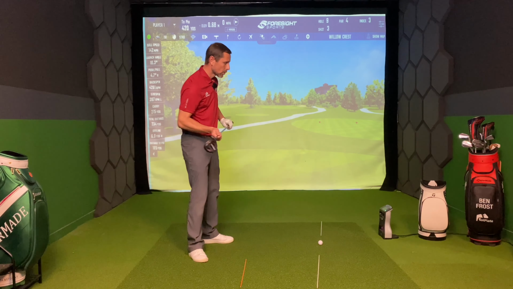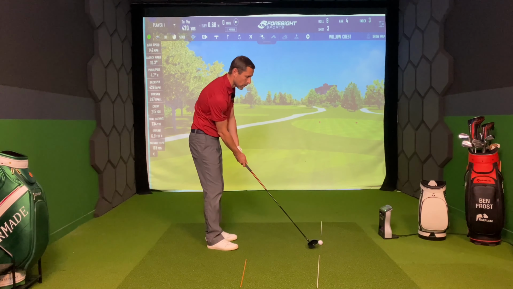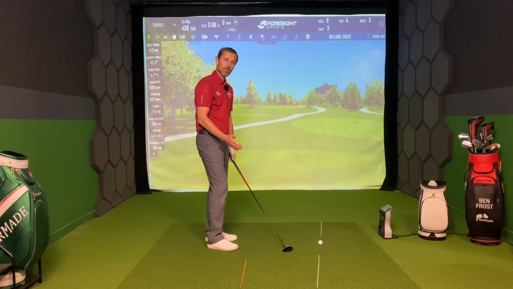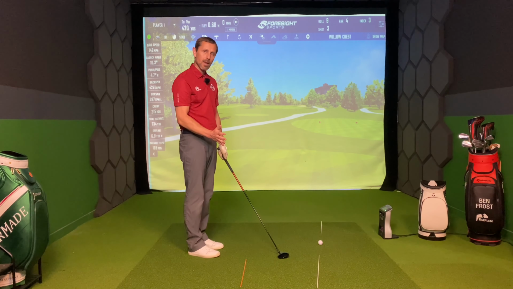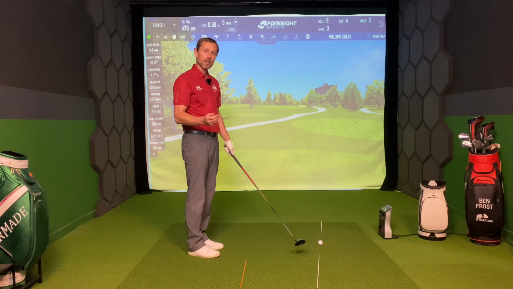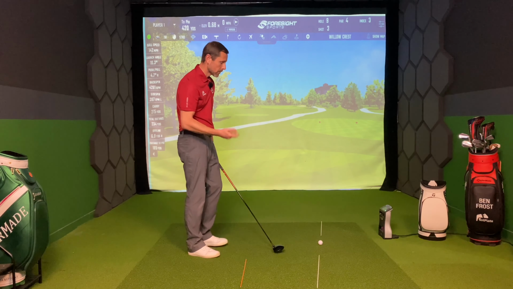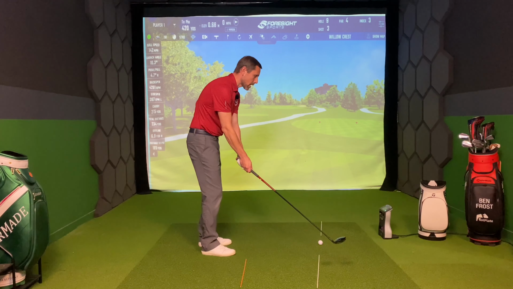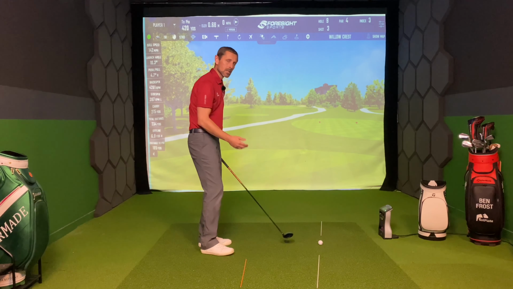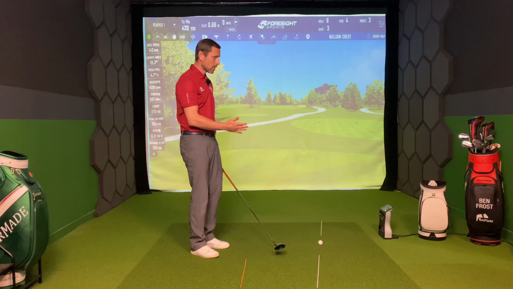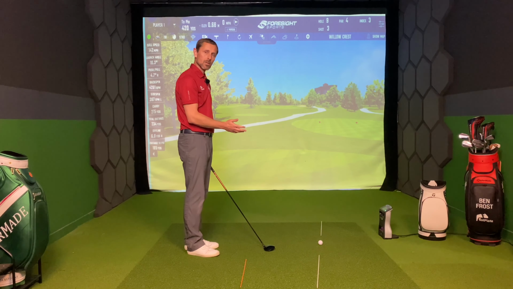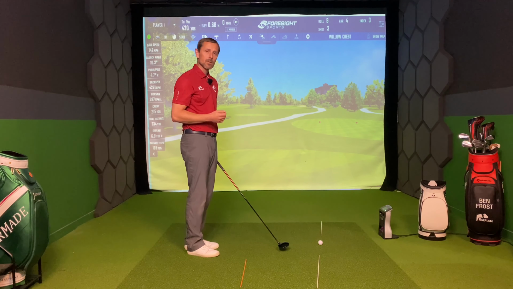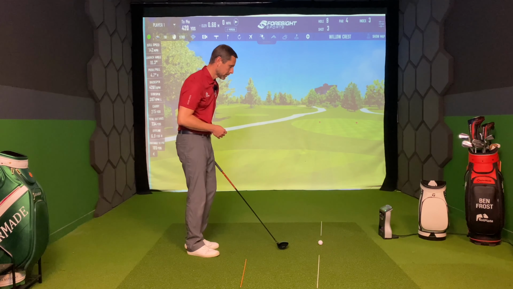Your push is caused by an in-to-out swing path, where the club head is travelling to the right of target through impact, and a square club face. When the club face points in the same direction as the club head is travelling, you get a straight ball flight. Now for the fade, we want an out-to-in swing path, where the club head is travelling slightly left of target, and we need a slightly open face. So when the face points to the right of the direction of the swing, the ball curves to the right through the air. So to start with, we're going to look at the swing path.